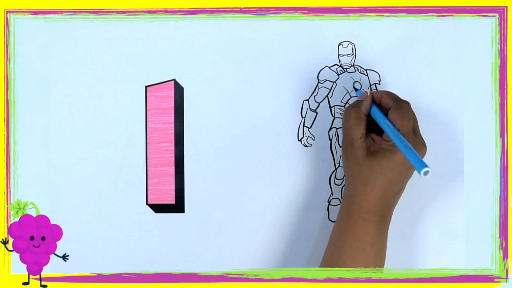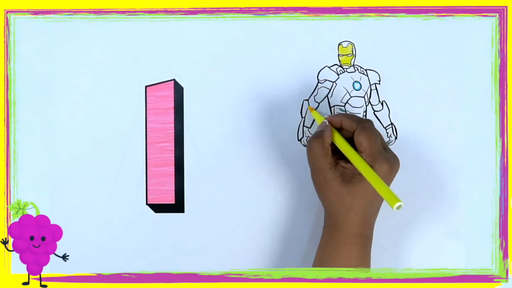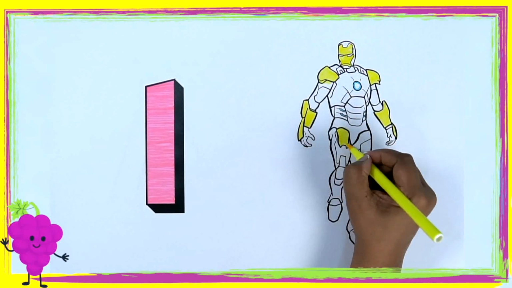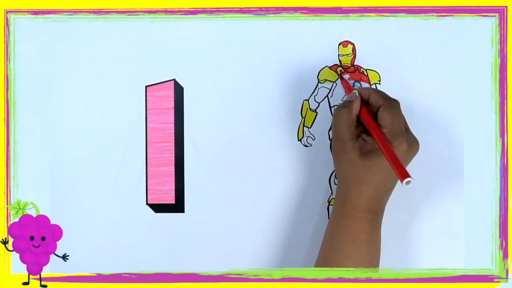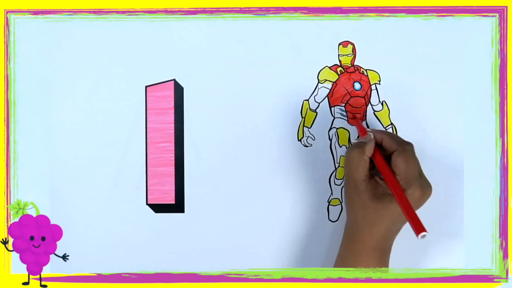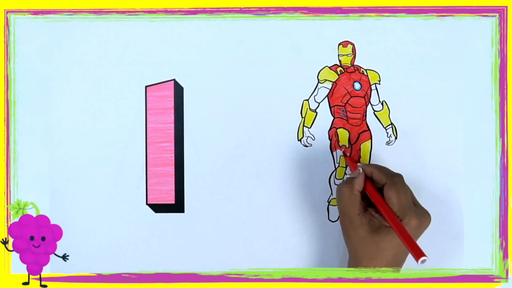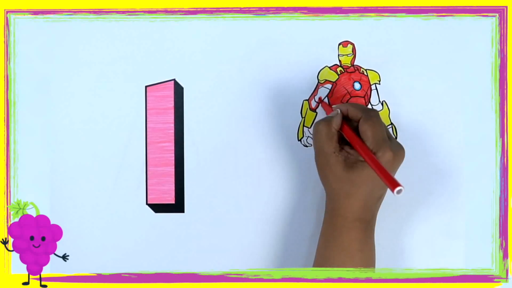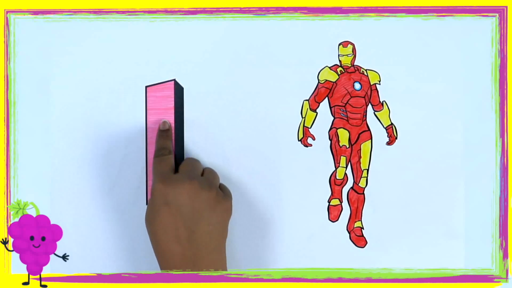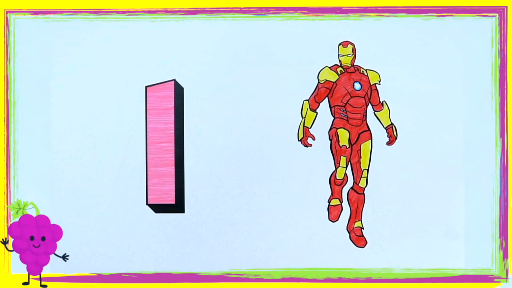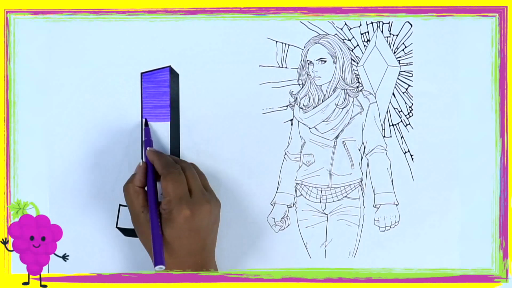I. Let's color the mutant. Iron Man. I for Iron Man. This is Iron Man. Let's color the alphabet J and learn what mutant comes from it.